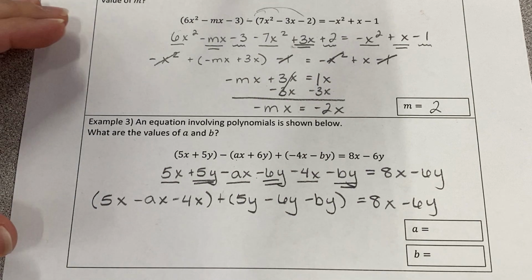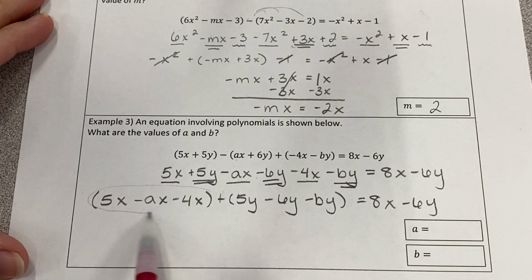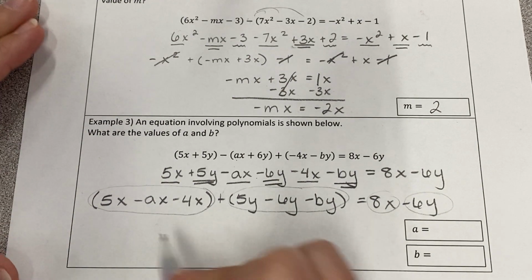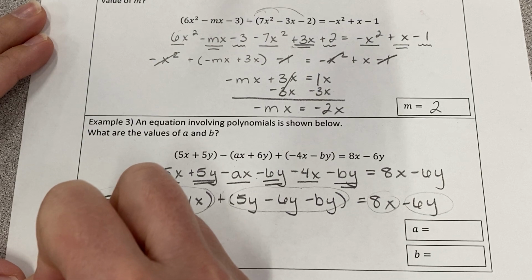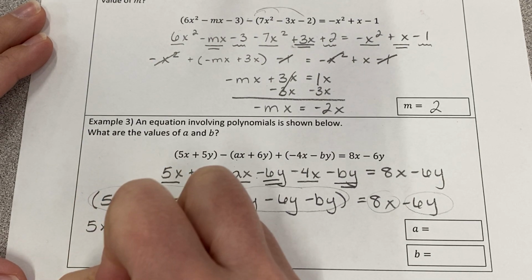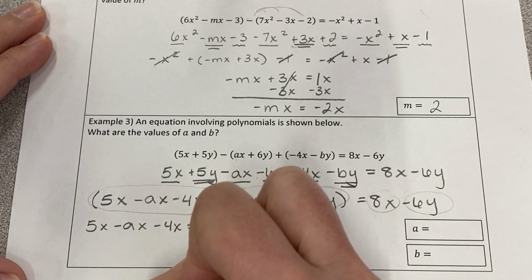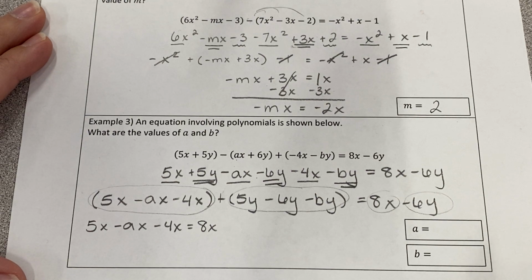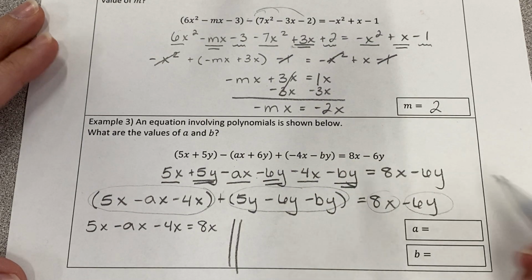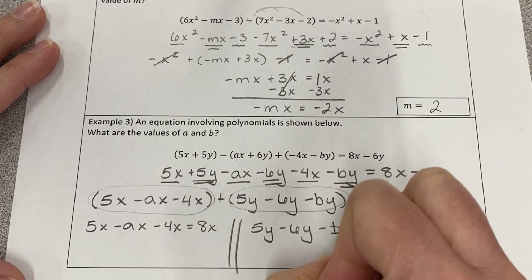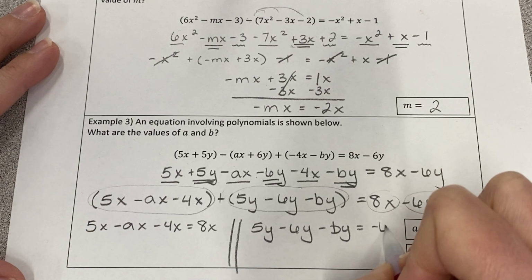Okay. So really, since this part has the x's, it would have to be equal to 8x. And since this part has the y's, it would have to be equal to this part. So I'm going to rewrite it that way. So I'm going to say that 5x minus ax minus 4x has to equal 8x. And we'll separate this. And I'm going to do the same thing with the y's. 5y minus 6y minus by must be equal to negative 6y.